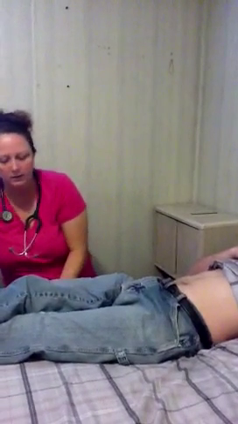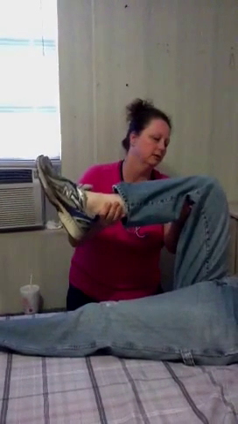To assess further for that, we would do the psoas sign. Alright, Wesley, push back against my hand. No, other way. Push back this way. Push against this hand. Okay, and if this was positive for appendicitis, he would be complaining of pain. You can also assess it by doing this, the obturator sign. Relax your leg, Wesley. And when you would internally rotate the hip, he would have pain.